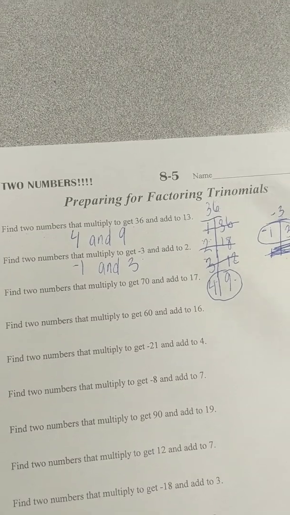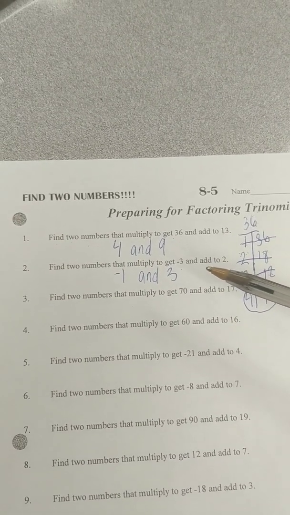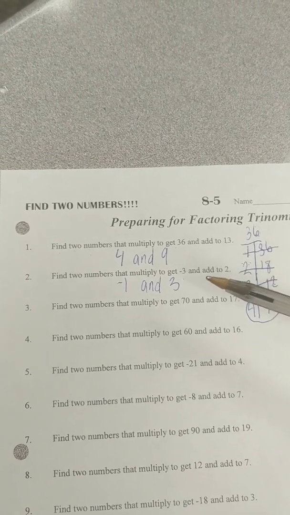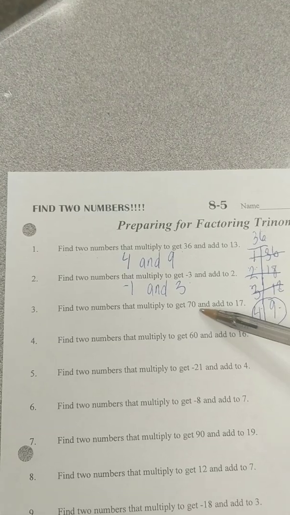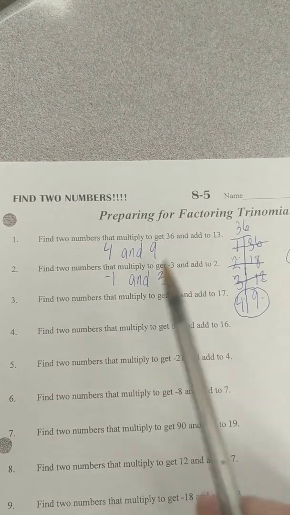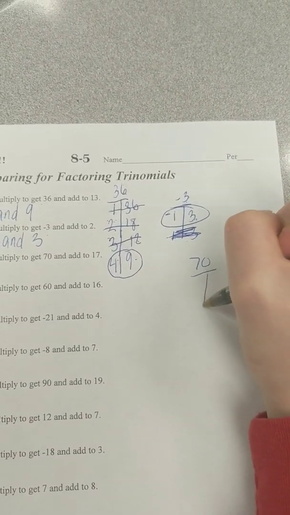If you feel like you're good to this point, you can stop the video and continue on. You only need to finish up the odd problems, only the odds. If you still need some more help, I'm going to go through one more example that you can watch. So, find two numbers, multiply to be 70. Make my little t-chart. Multiply to be 70.